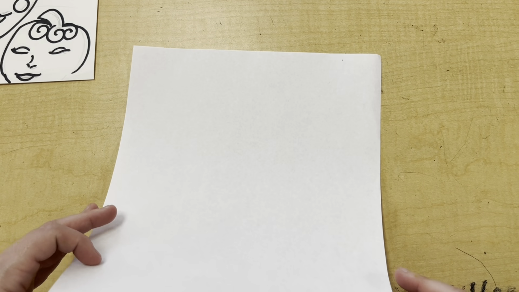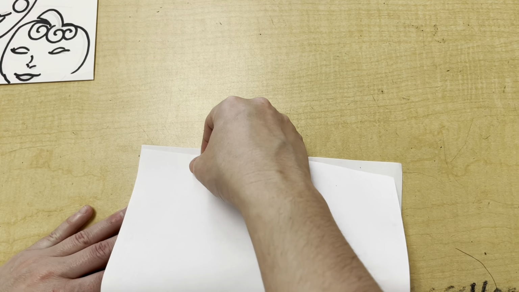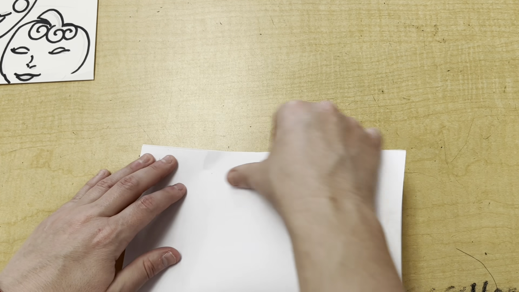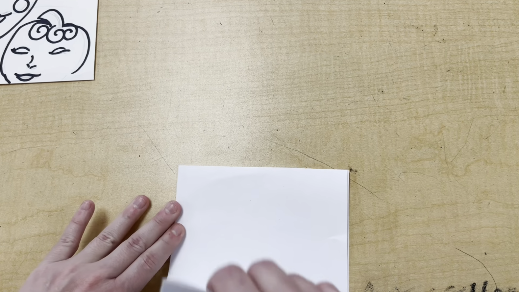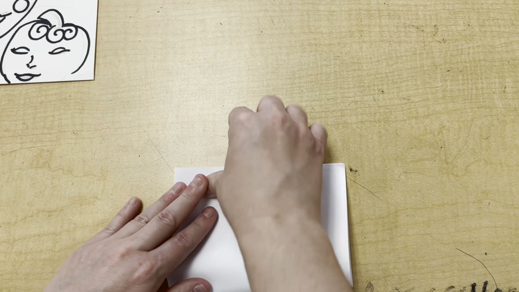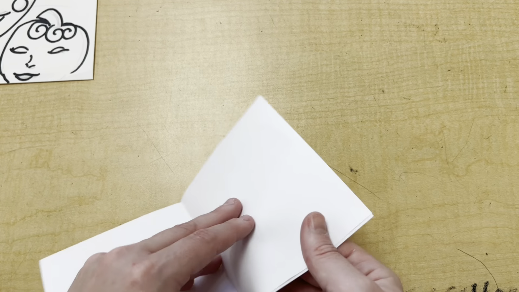First up, we are going to be dividing our page into four. Fold it in half one time. And then again, make sure you crease it. Open up, you should have four squares.